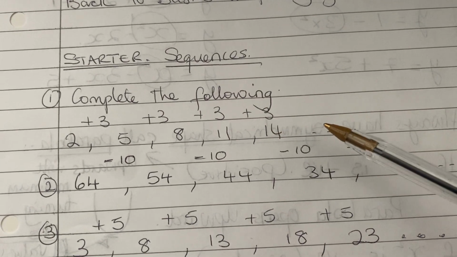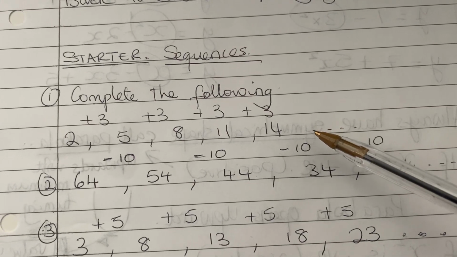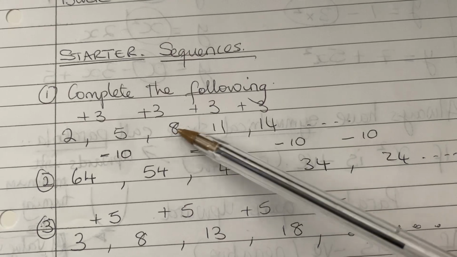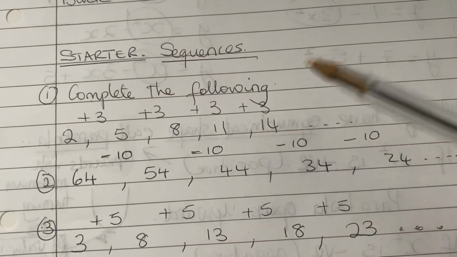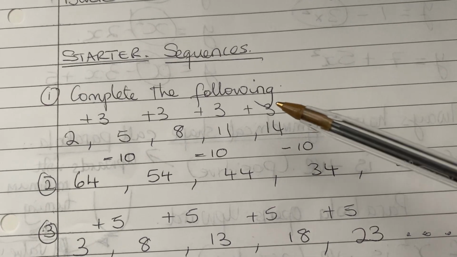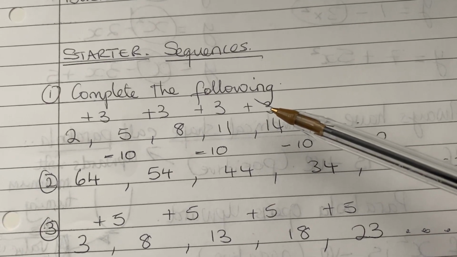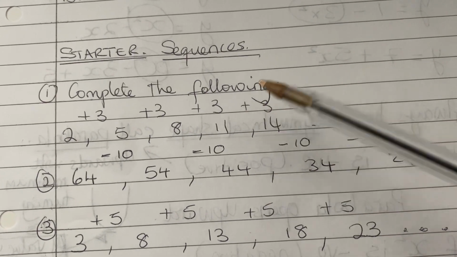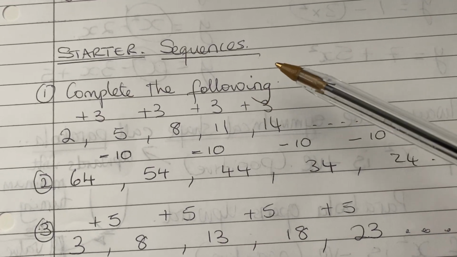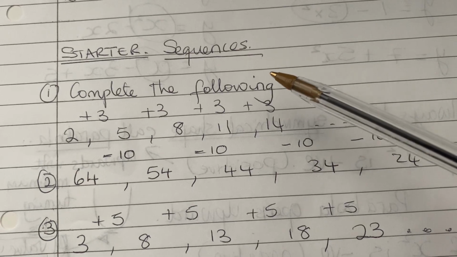So if you know it's add 3, they can ask you to find the next two terms. But if they ask you to find the 100th term or 1000th term, we've done that as well. There's a way by which to go through that.